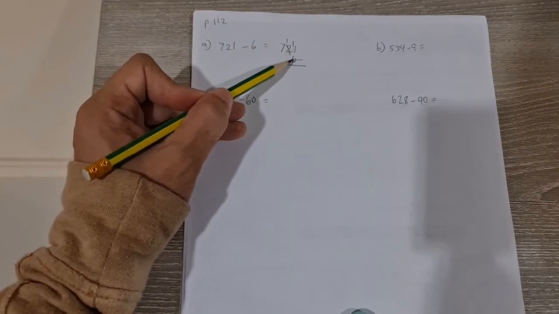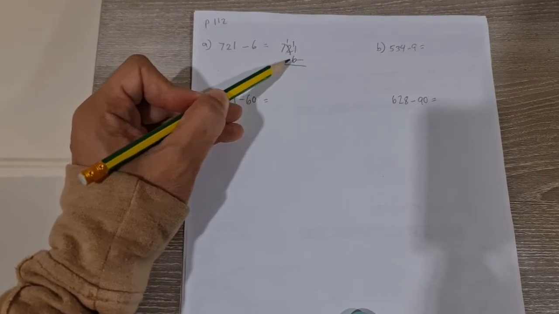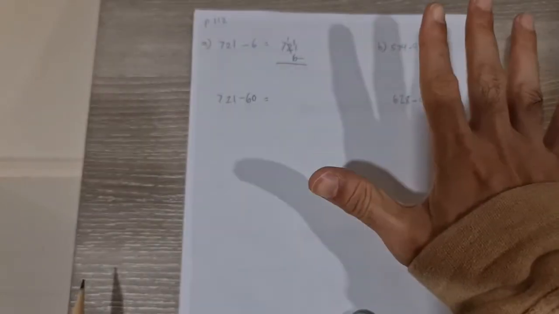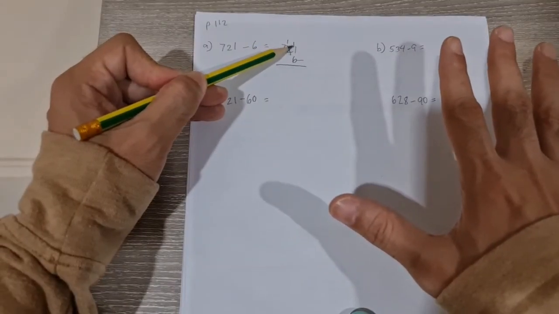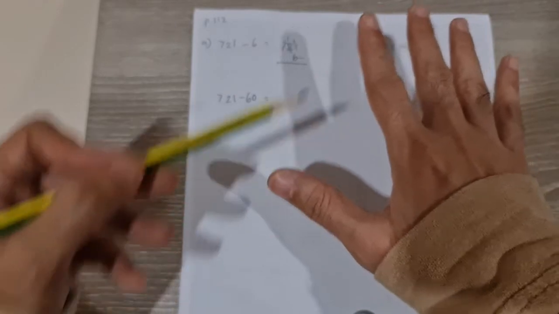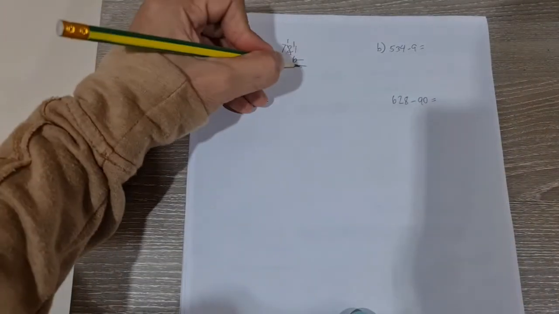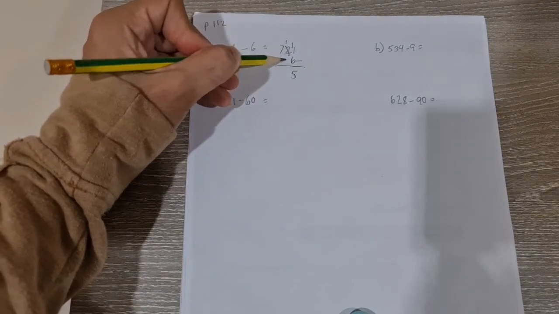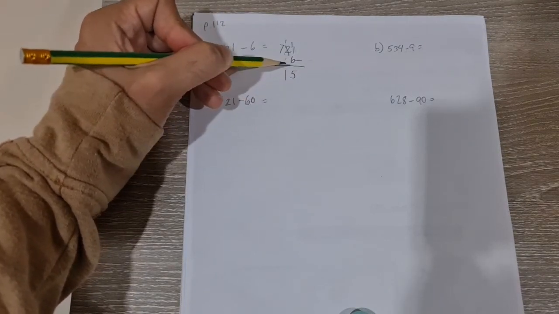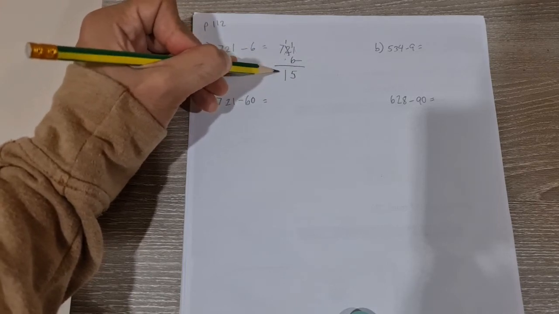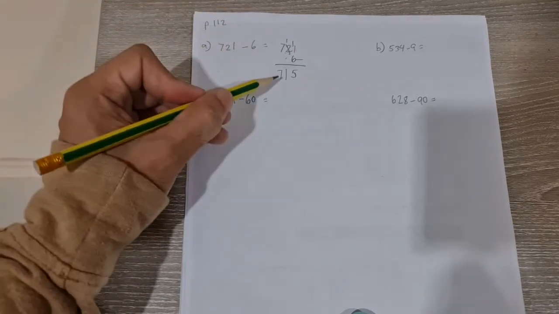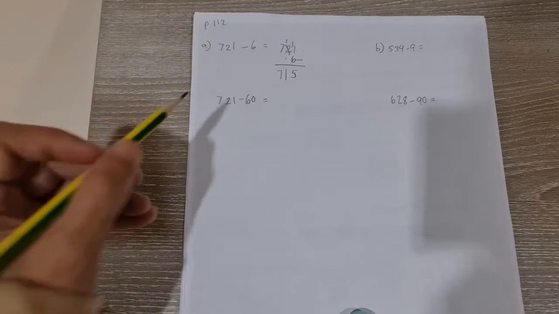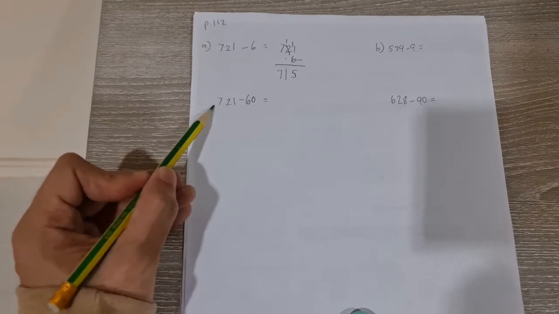So we count 6 in your mind and then 7, 8, 9, 10, 11. We stop at number 11 and the number is 1, 2, 3, 4, 5. Now we bring down 1. 1 minus nothing is 1. And 7 minus nothing is 7. So the answer is 715. Let's do the next one.